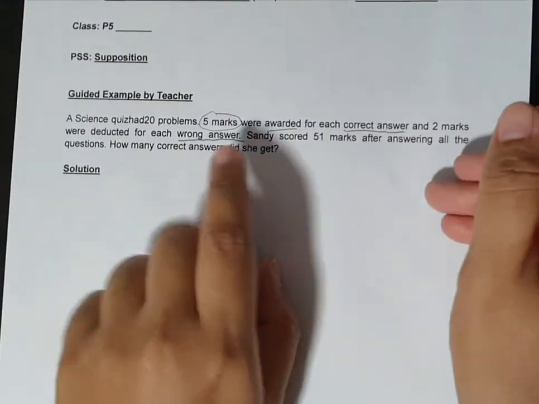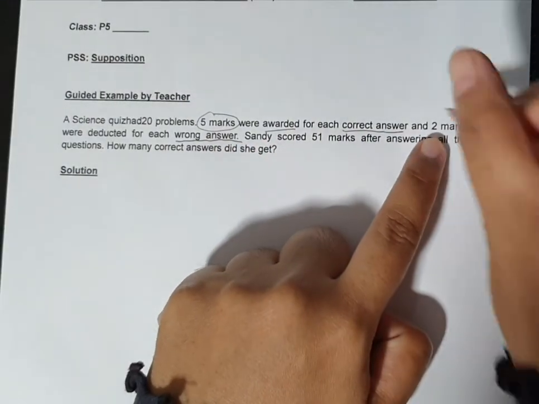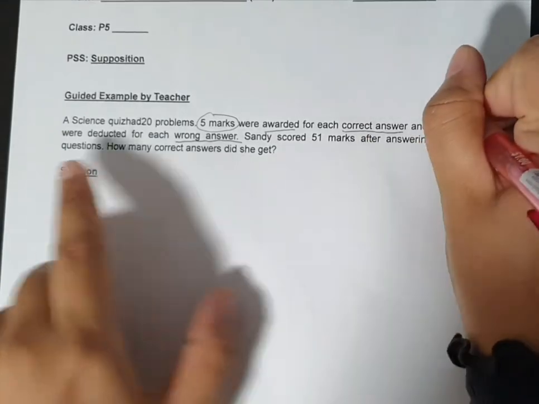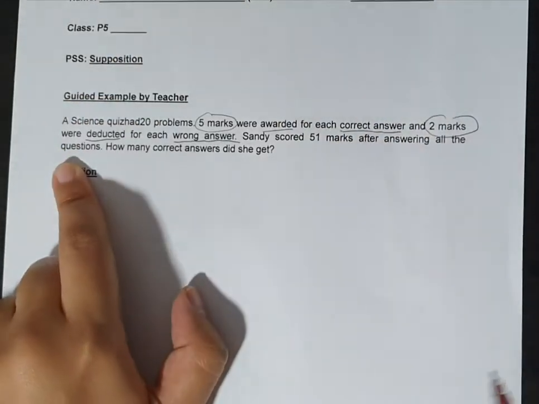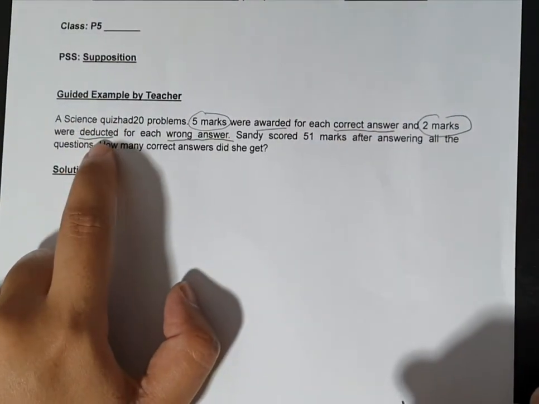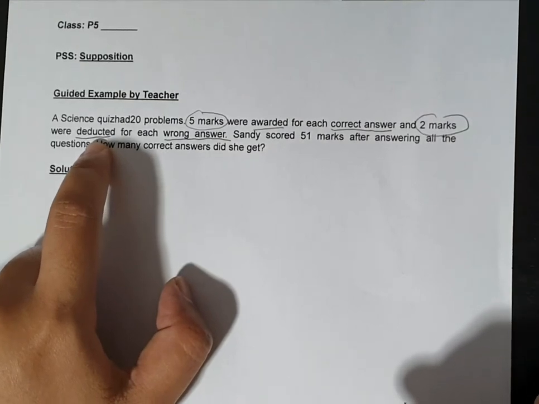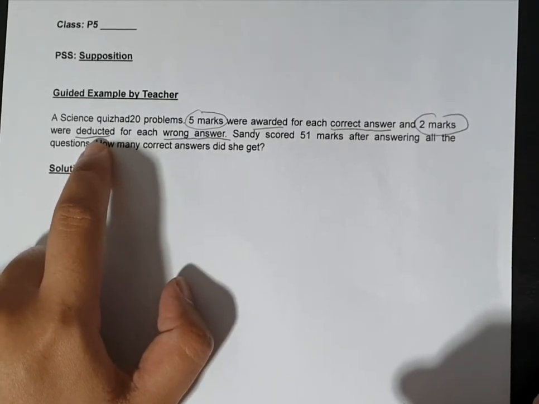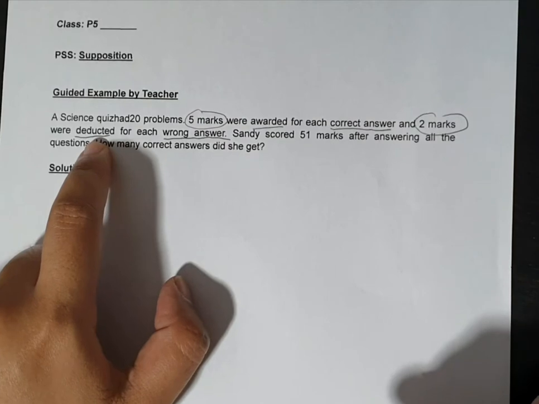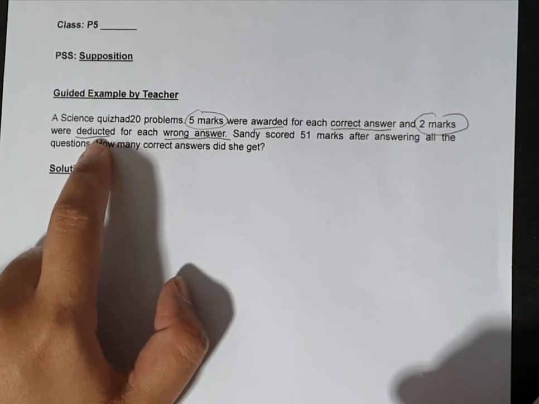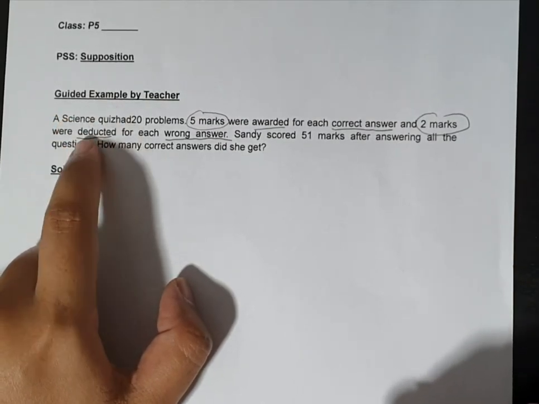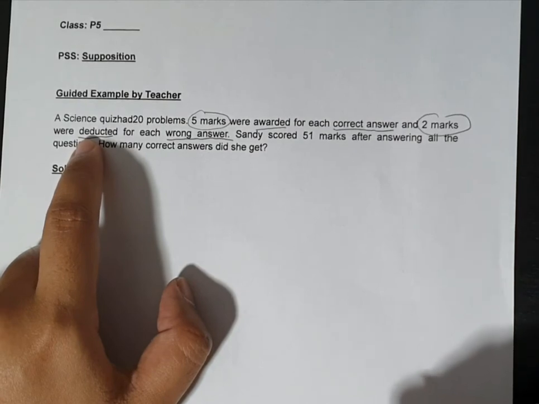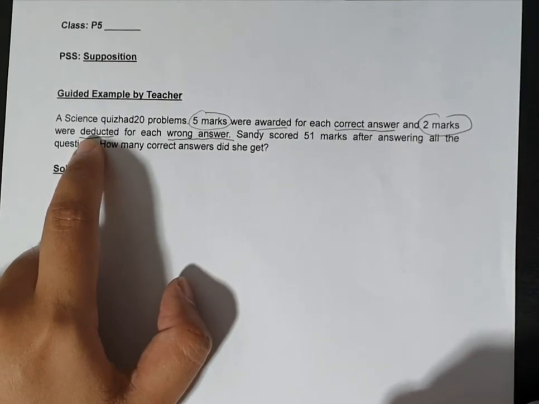Now just take note of this. The second scenario is that 2 marks were deducted, which means it was taken away instead. We talked about this before. Most of the time when you have an assessment, a quiz or an exam, you don't actually have marks deducted. Rather, you're just going to be awarded 0. So this is not the common type of question or test, in which marks are deducted instead.